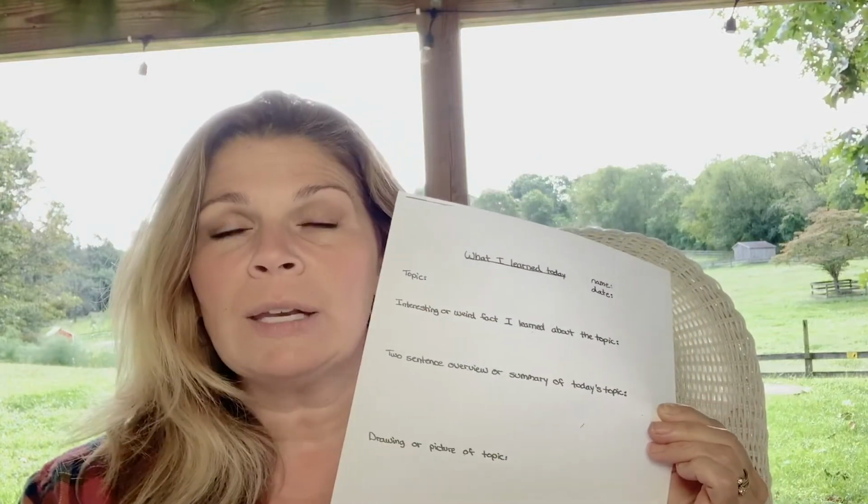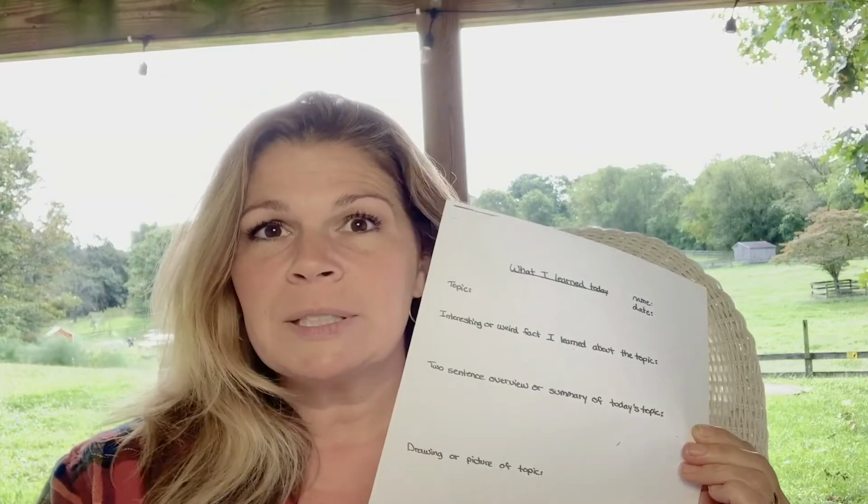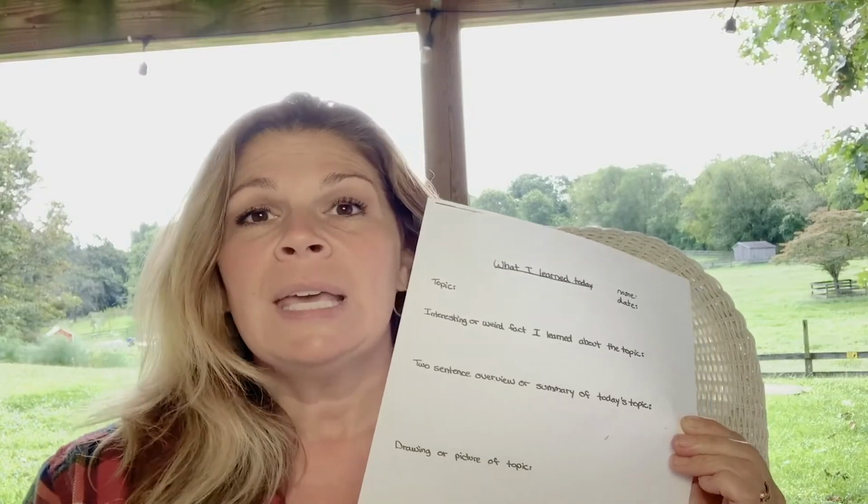So this is great for elementary through middle school. You can also adapt it to high school. For high school, what I also recommend you could do is take a sheet of notebook paper and do bullet point style. So let me give you an example.